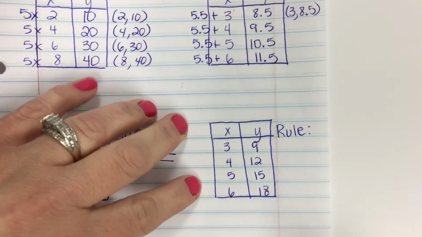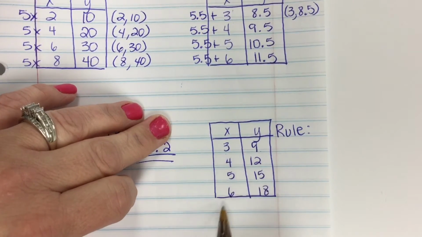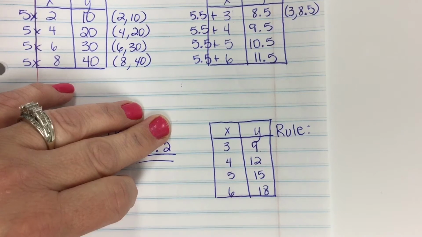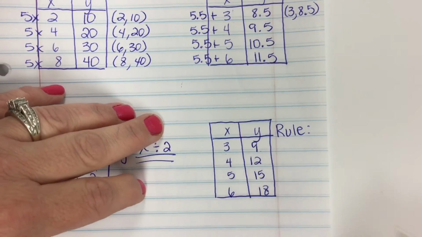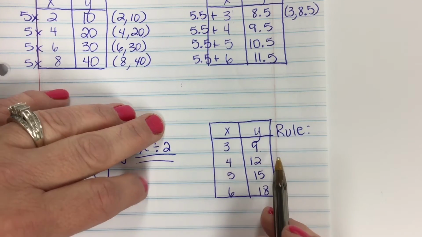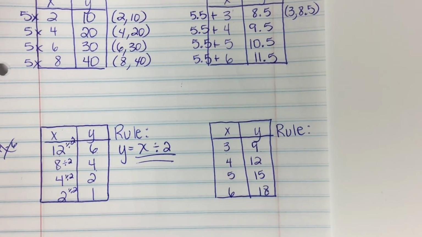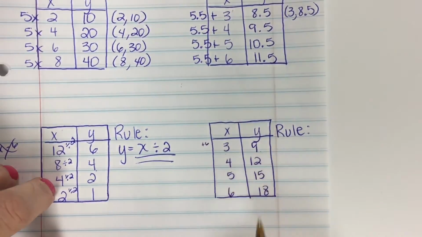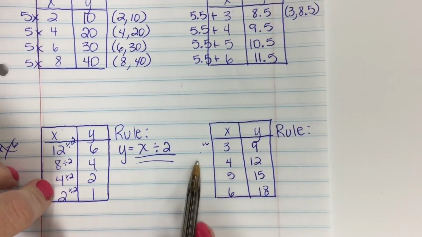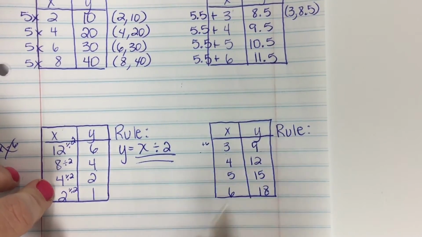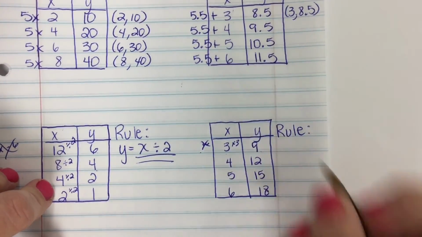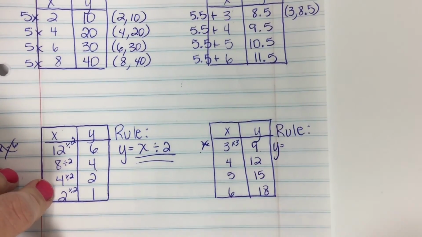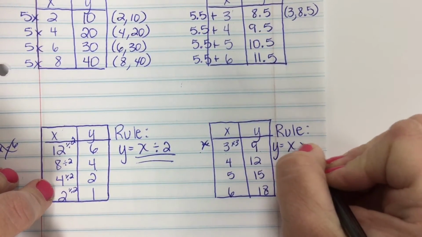Okay, and the last one, 3 to 9, 4 to 12, 5 to 15, 6 to 18. Okay, so we're going up, so it's either going to be add or it's going to be multiply. So you can say plus 6. 3 plus 6 is 9, but 6 plus 4 is not 12. So it can't be an adding, okay? It has to be a multiplication. So 3 times what equals 9? Times 3. So that means to get y, I have to say x times 3.